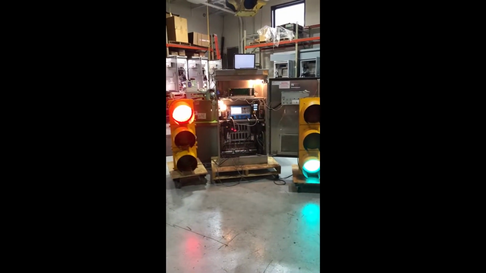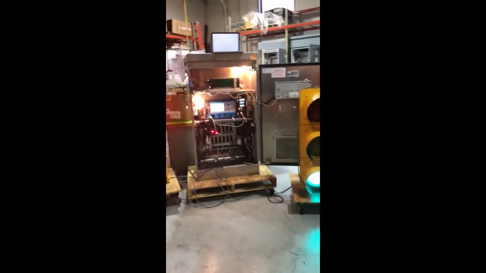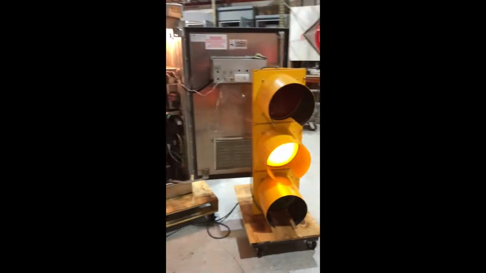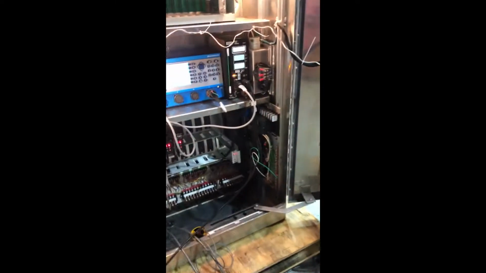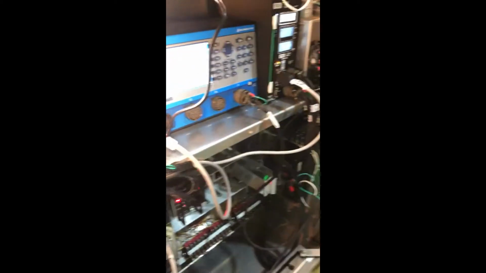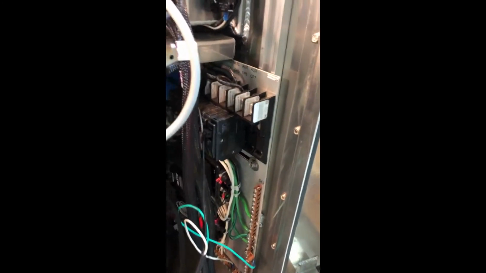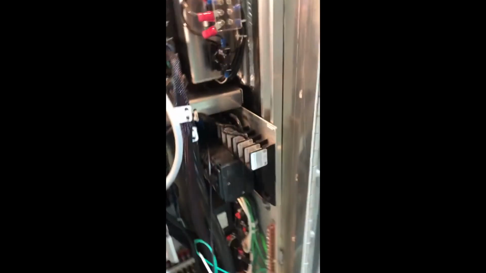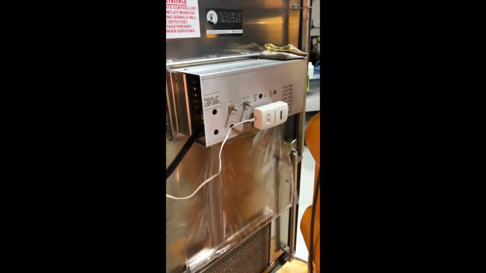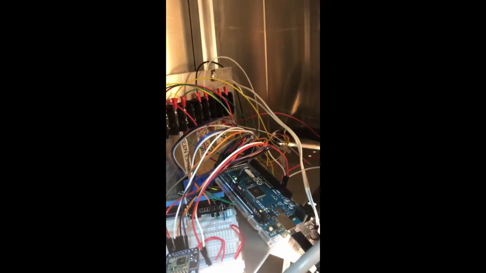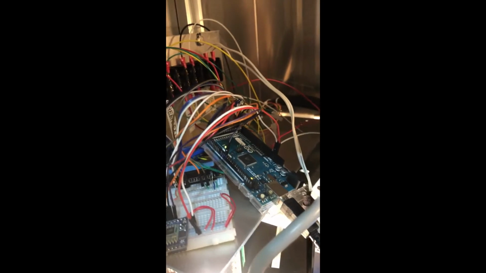Hello there, it's Brian Raymond with Team TraffiComm, taking a look at part 2 of our design. This is the traffic control cabinet along with 2 of our signals. The traffic control cabinet is powered through utility power, hot neutral ground, and we are using that along with a voltage transformer to step it down to 5 volts to power our Arduino microcontroller.